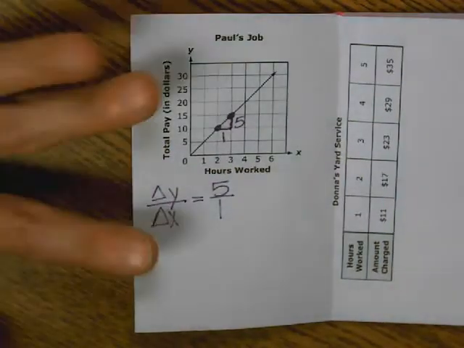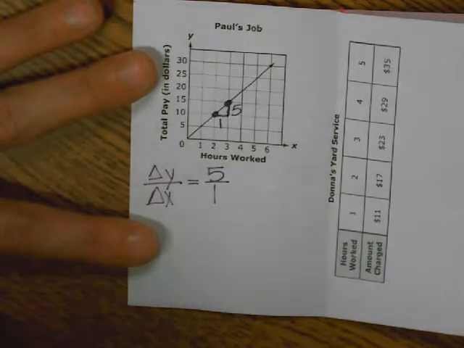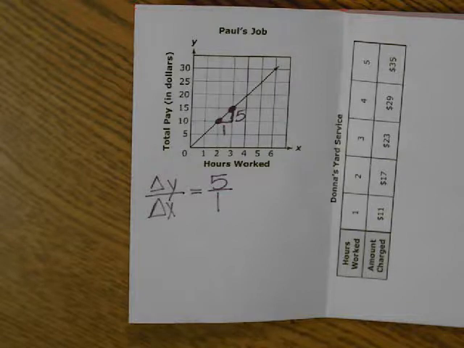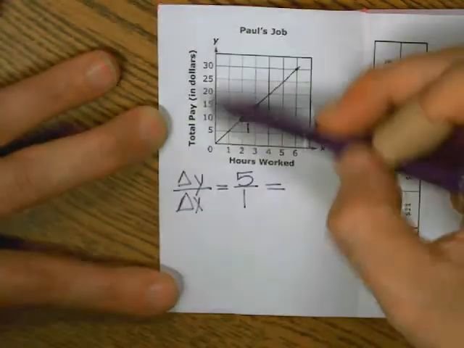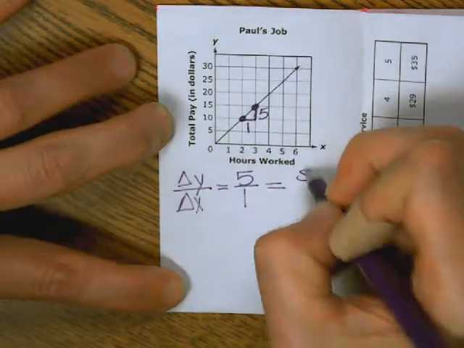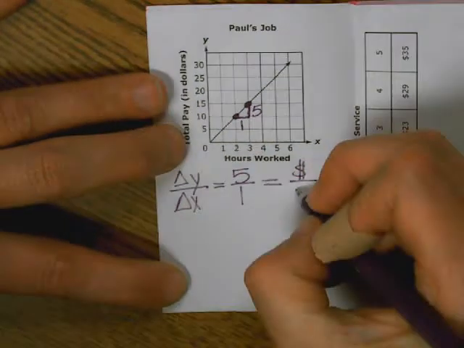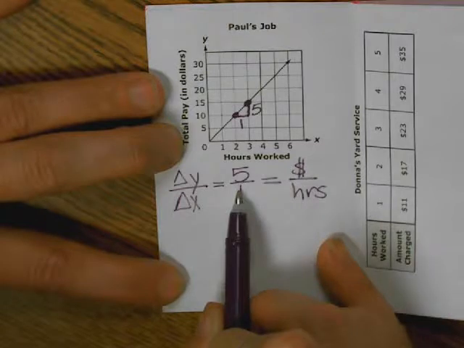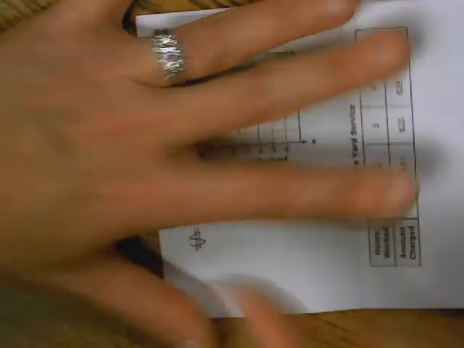Now, I suggest you leave it like this if they ask you to interpret it, because now we have to talk about what does the Y stand for and what does the X stand for. In this case, what does the Y stand for? Well, the Y stands for the total pay in dollars, right? So we're going to put dollars on top. And then what does the X stand for? Well, the X stands for hours worked, so we're going to put hours on bottom. And so this is $5 per hour. Whoops, I forgot to put the 5. So this is $5 per hour.